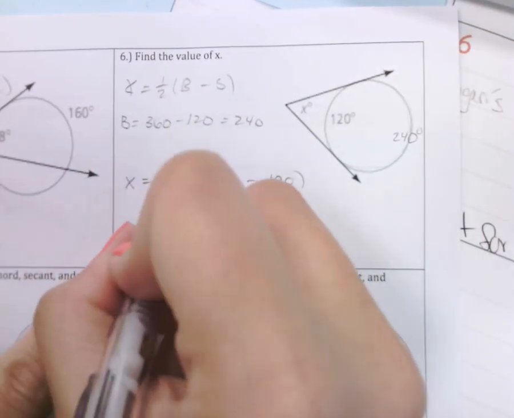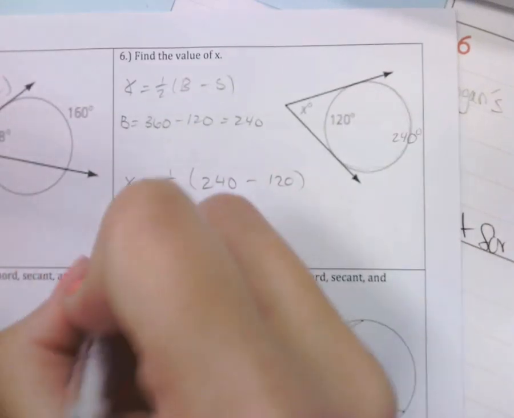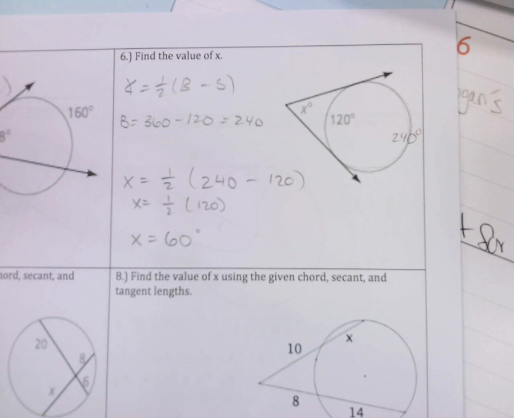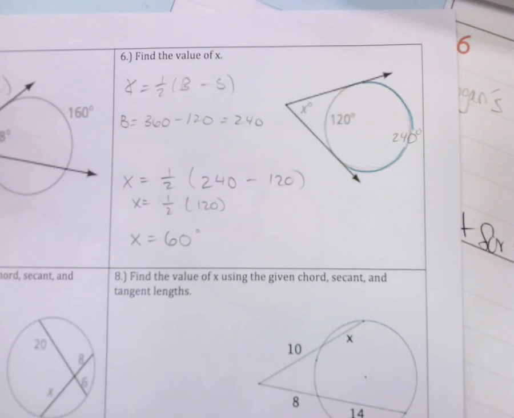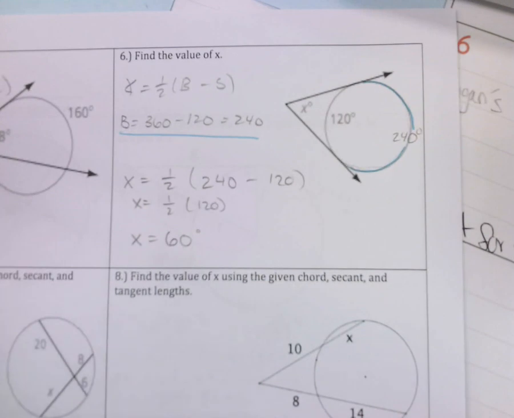So 240 minus 120 is 120. Half of 120 is, there we go. So you first have to find this guy. And then you find x.